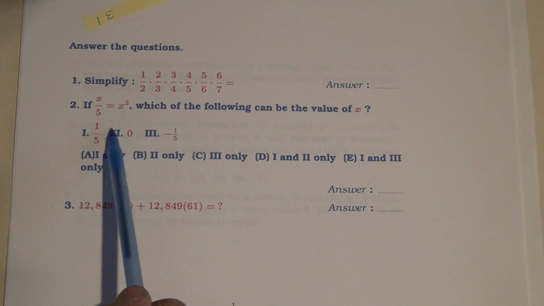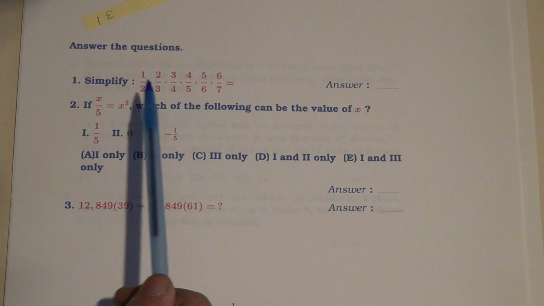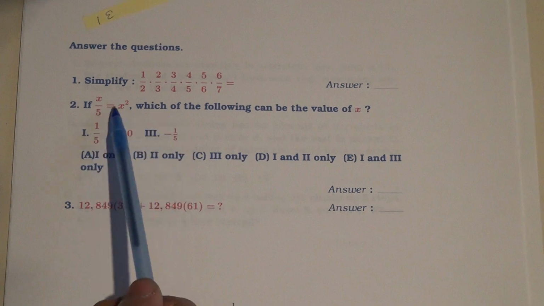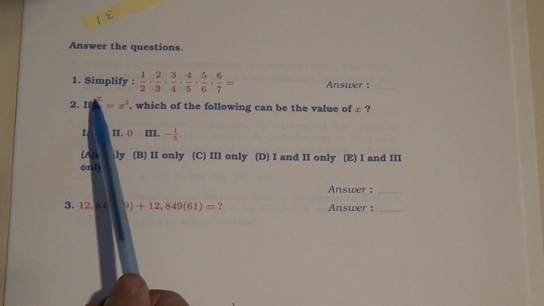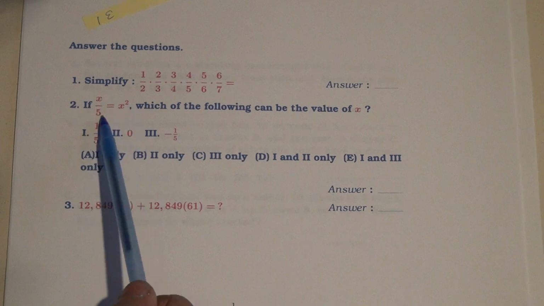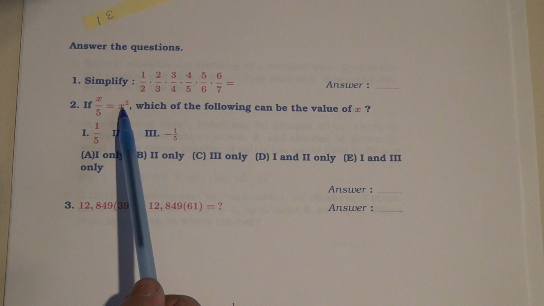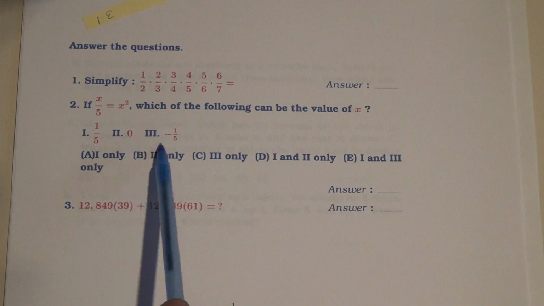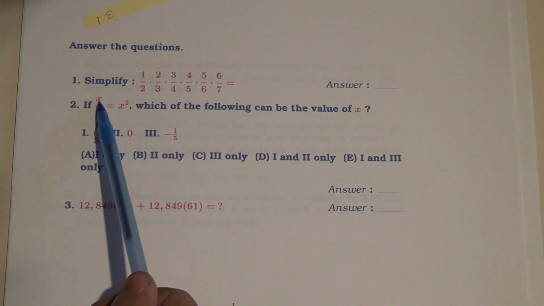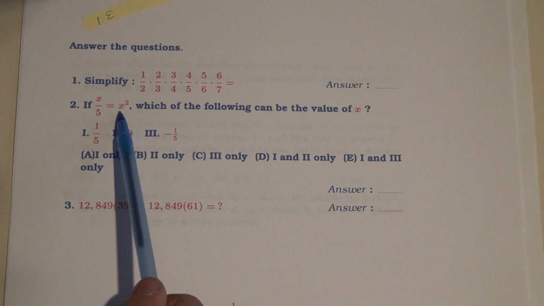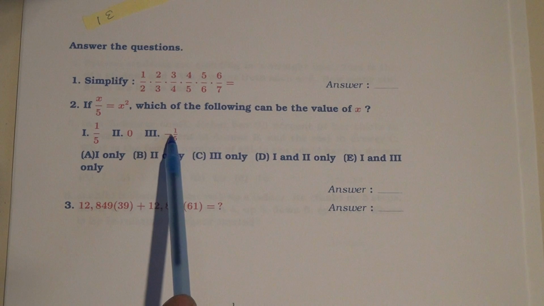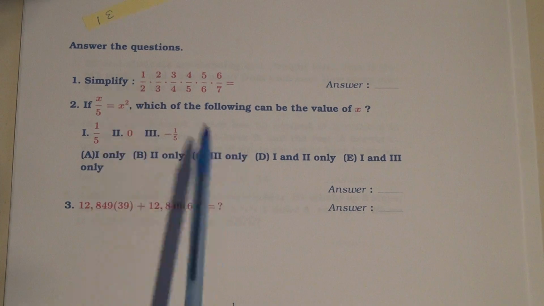So 1 over 5 is one solution. You can test. It's true. And then we assumed that x is not 0, but the value of x can be 0. If you put 0 in and test, then 0 over 5 is 0 and 0 squared is 0. Yeah, so acceptable. What about negative 5? If you put negative 5 here, the value will be negative, but on the other side, a negative value squared will be positive, so not acceptable. So the answer will be 1 and 2 only.